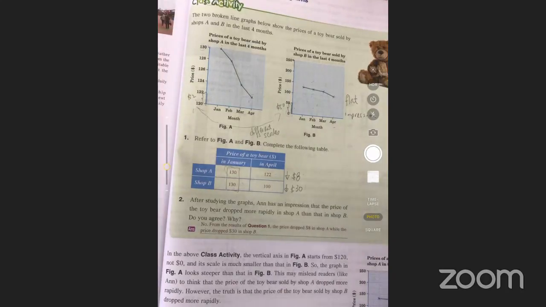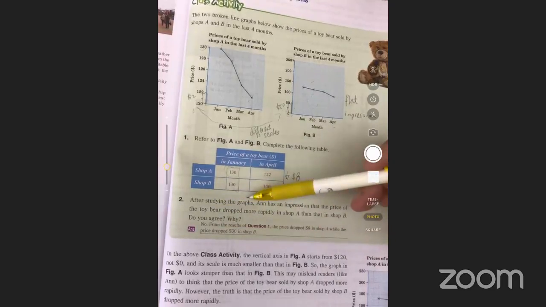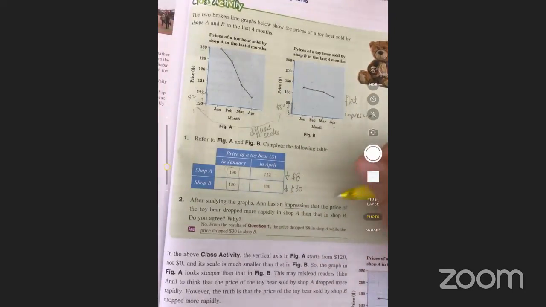Okay, therefore you can look at how we can answer question 2. Now, after studying the graphs, N has an impression that the price of the toy bear dropped more rapidly. The similar word is quickly.